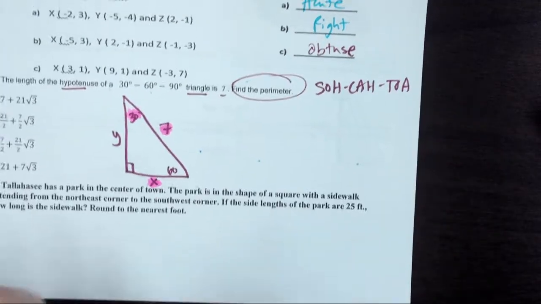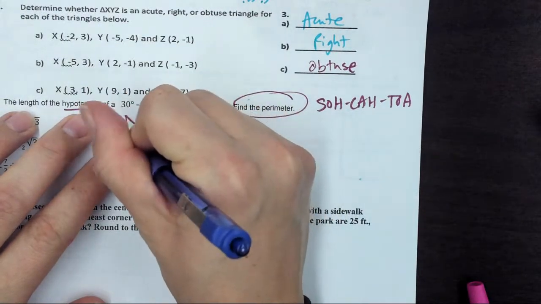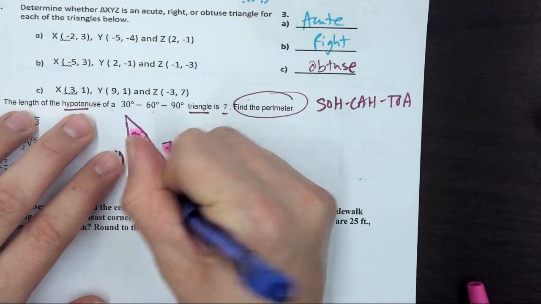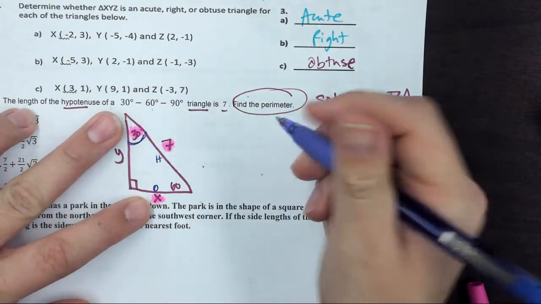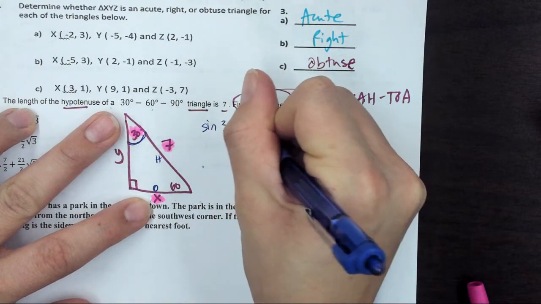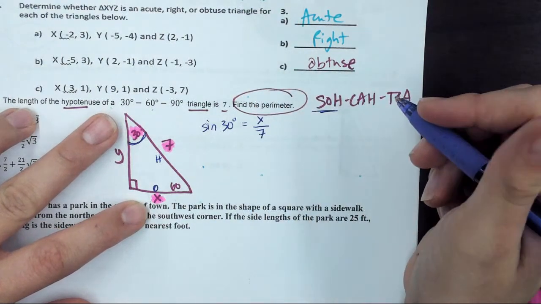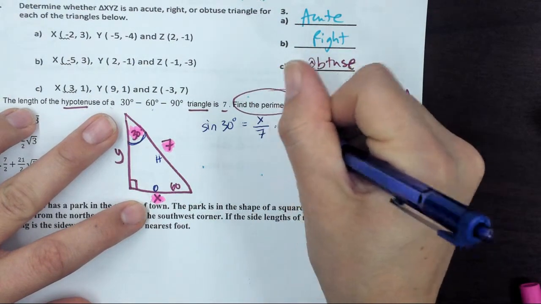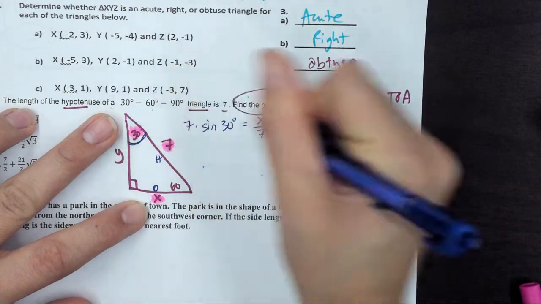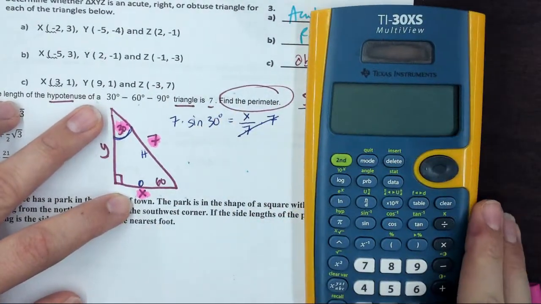Okay, so with that, if I start from 30, and you could have started from 60, right? So from this angle, what type of sides do I have? I've got an opposite and hypotenuse. I got to use sine. So the sine of 30 is equal to the opposite, which is x, over 7, the hypotenuse. All right, to solve, I multiply both sides times 7, and then I just type in the calculator and see what I get.